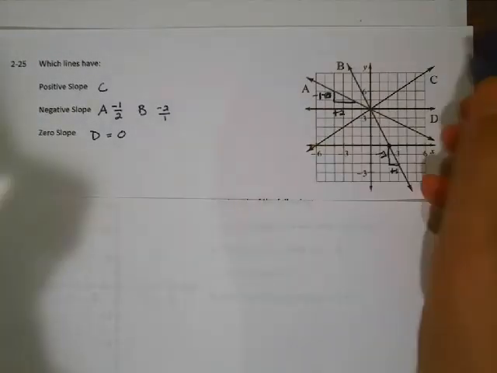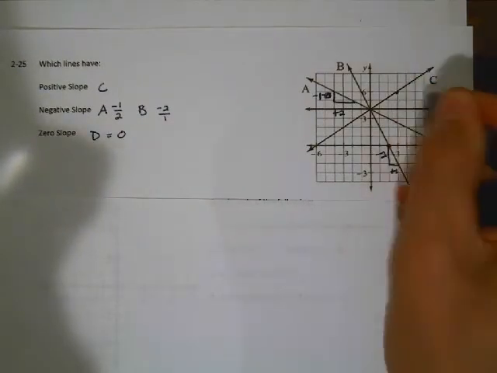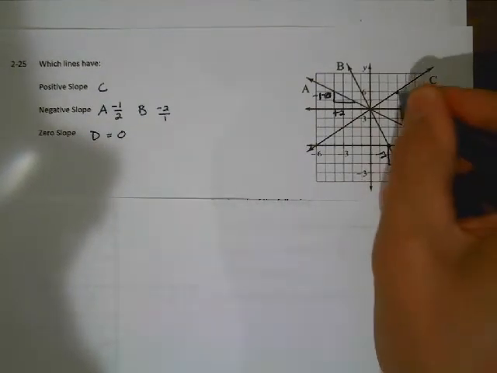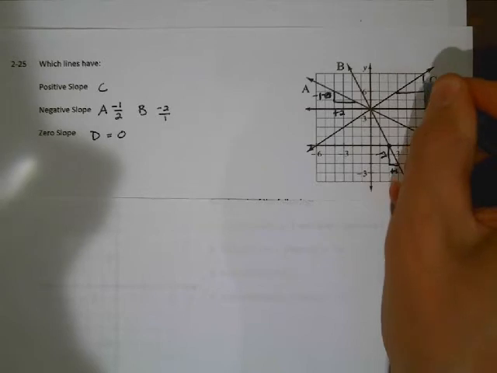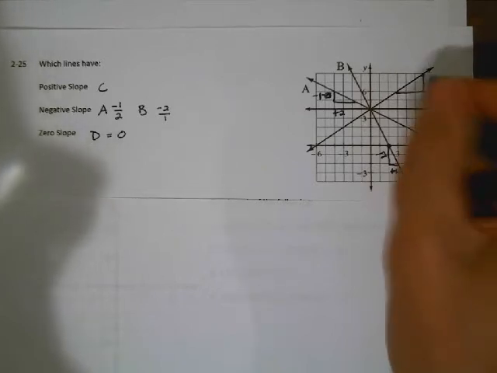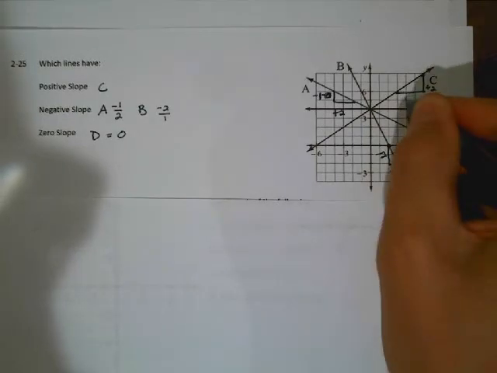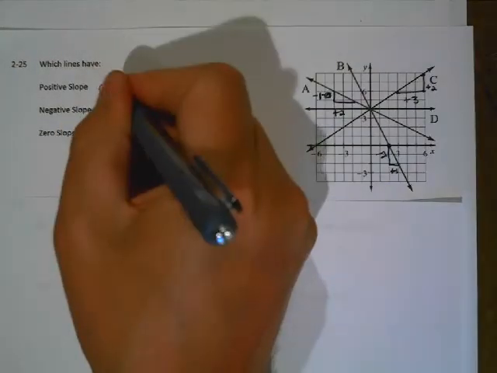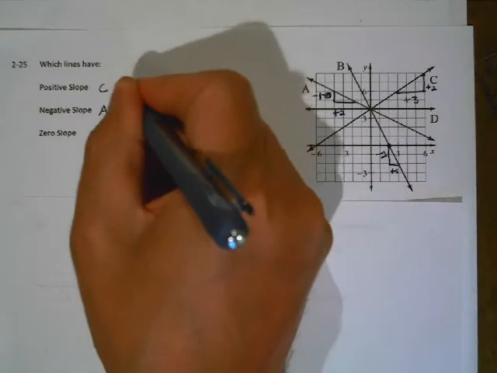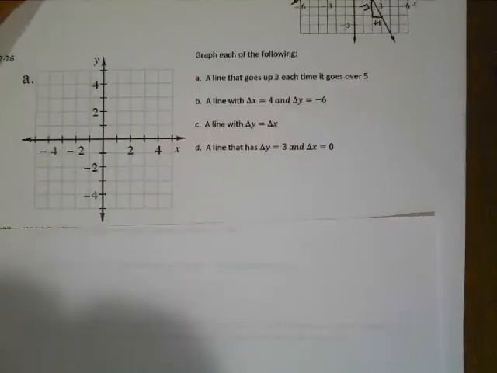For C, let's just pick this point here and this point way over here. It looks like our change in y is +2 and our change in x is +3. So we have a slope of 2/3. So there's our different slopes. All right, next.